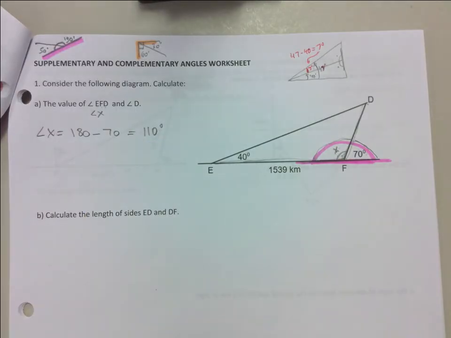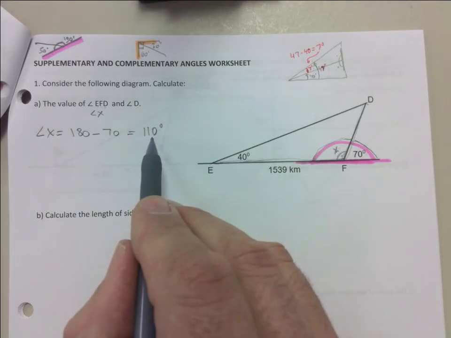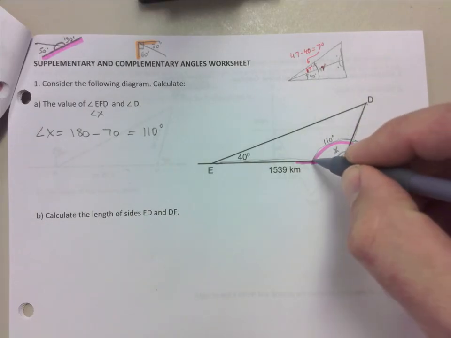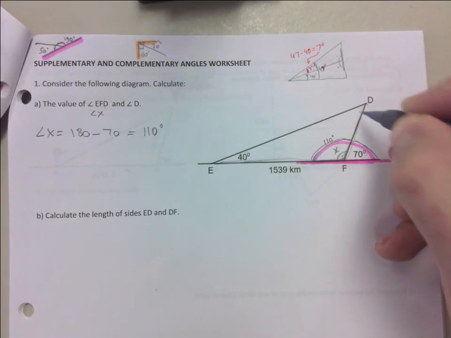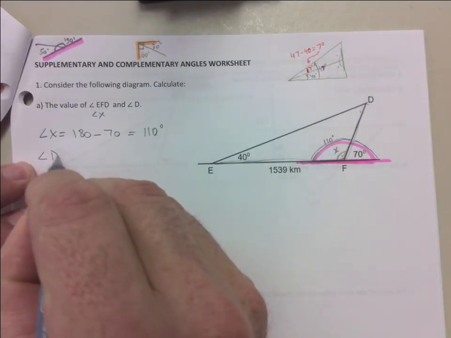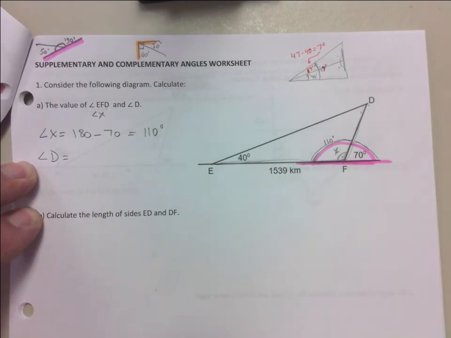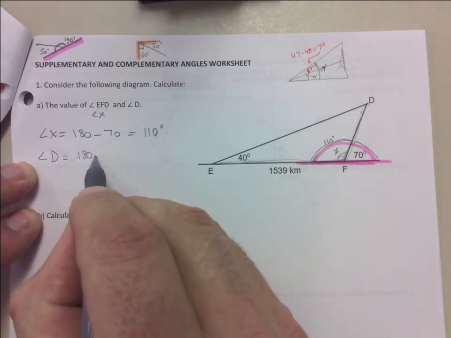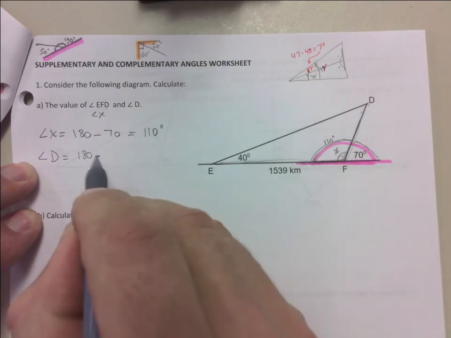I can guarantee you that I will make this happen on the test, one of these questions. And the province has done that quite often as well. Now that you know that this is 110, that's this one right here. We can find angle D. Once you've got two angles in the triangle, it's just a ripple effect, right? So we go 180 again. We subtract the angles we know.